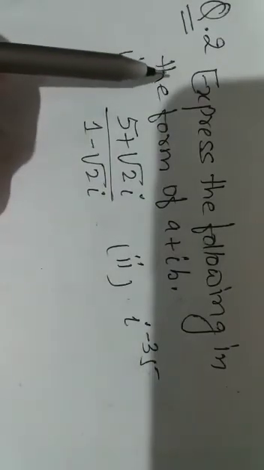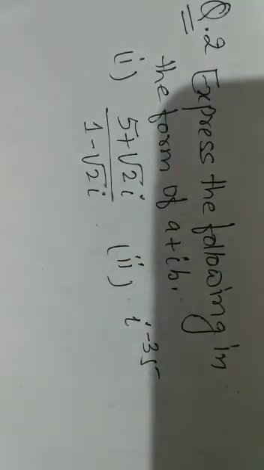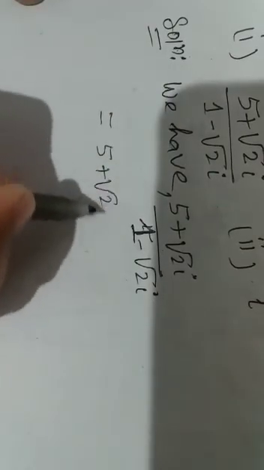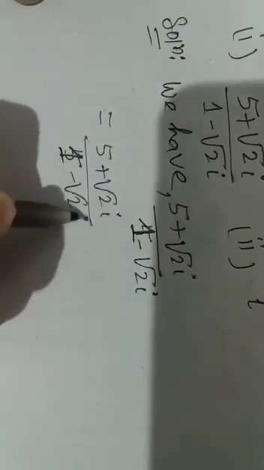Now see question number 2. Express the following in the form a plus ib. The question is 5 plus root 2i by 1 minus root 2i. So here we have 5 plus root 2i by 1 minus root 2i. Simply we take the conjugate: 5 plus root 2i by 1 minus root 2i, into 1 plus root 2i by 1 plus root 2i.